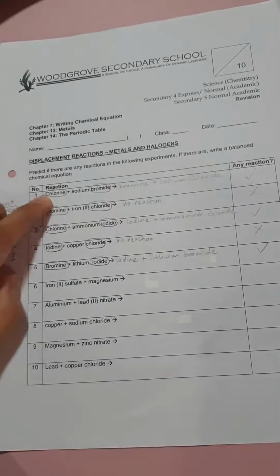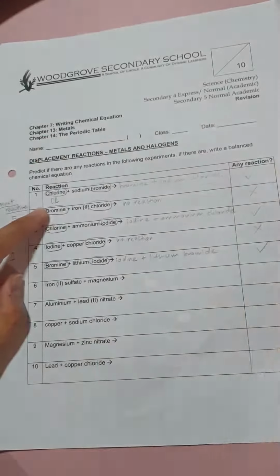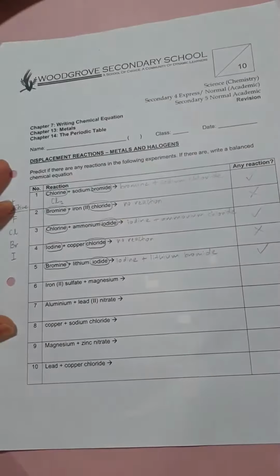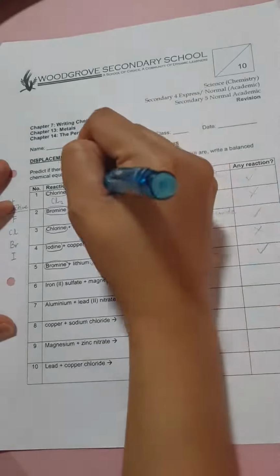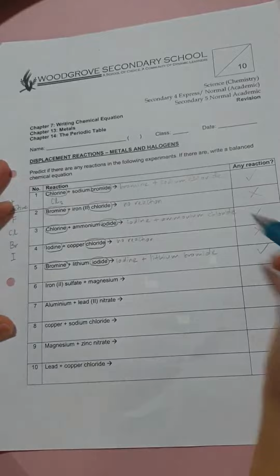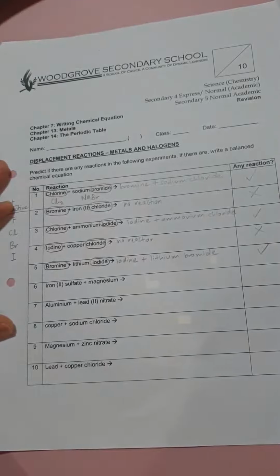Chlorine comes as its own. It's not possible to just have chlorine because it's not stable. So what is the stable form of chlorine? It will be chlorine gas, which is Cl2. Sodium is Na+, bromide is Br-. When you put them together to form a stable compound, it will be NaBr.